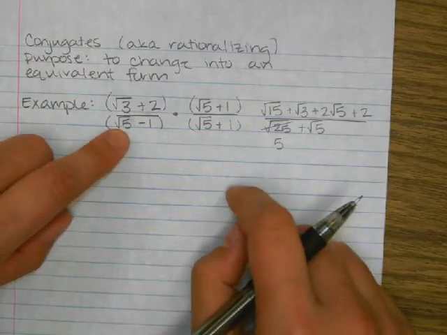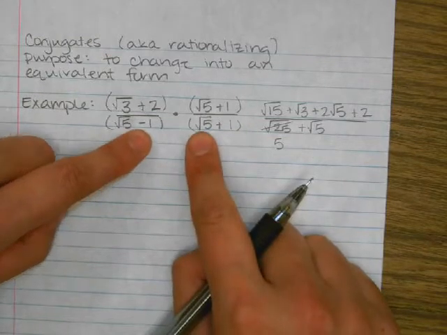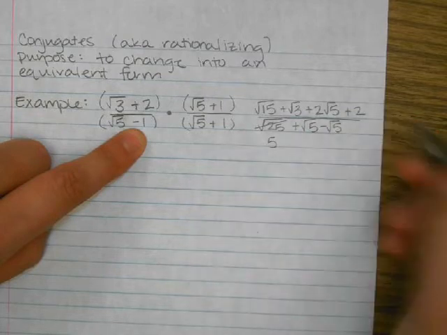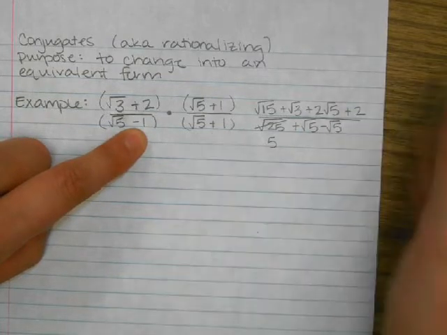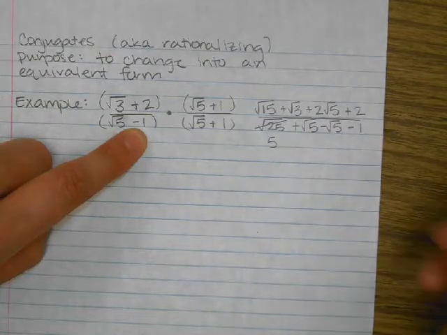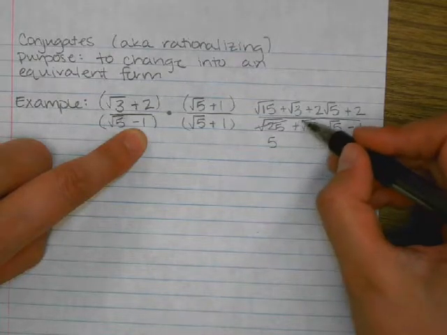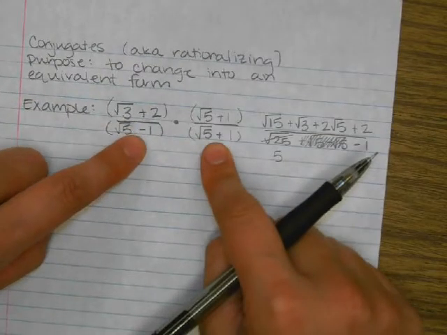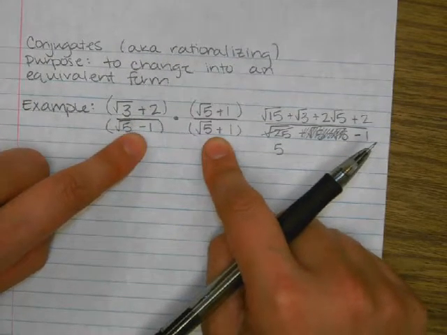Then the square root of 5 multiplied by negative 1, so negative square root of 5. And then negative 1 multiplied by positive 1, so that's negative 1. Here you can see those middle terms cancel out, and because the conjugate has opposite signs, that will always happen. Those two middle terms will always cancel out.